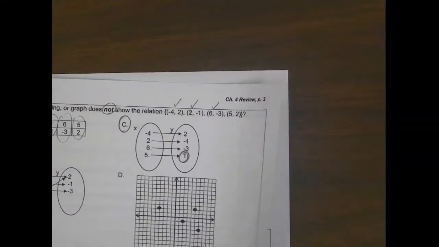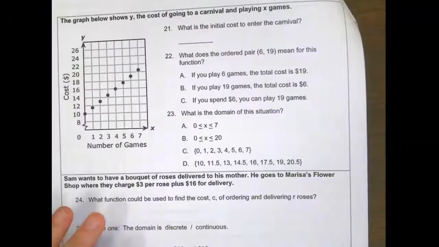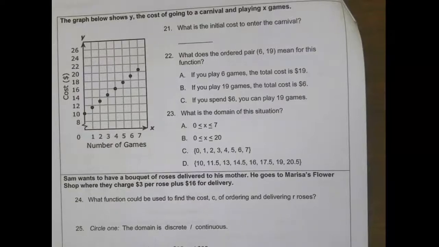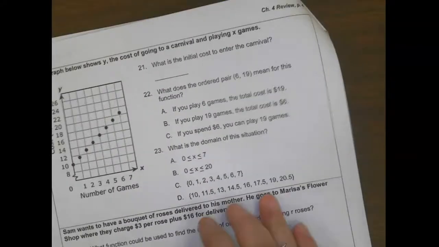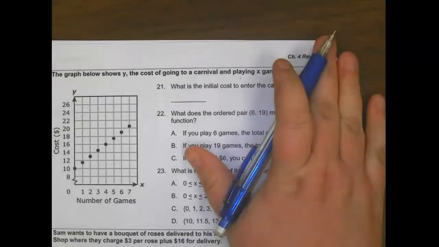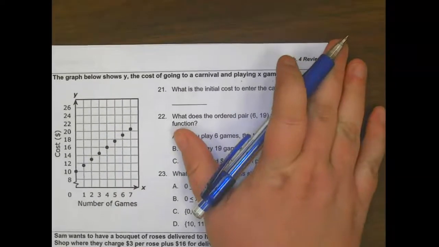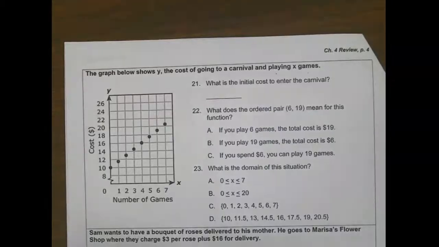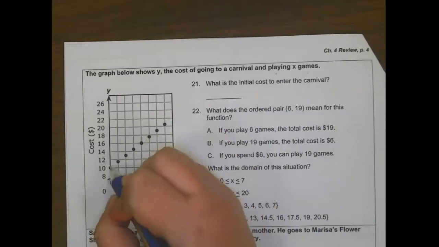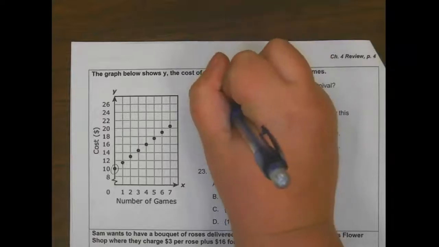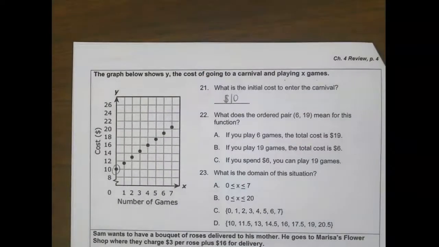All right, on to page 4. All right, so let's look. We have the graph below shows y, the cost of going to the carnival, and playing x games. What's the initial cost to enter the carnival? Initial means start, my beginning cost. So just to play 0 games, it costs $10. That tells me that it's going to start at $10, just going in.